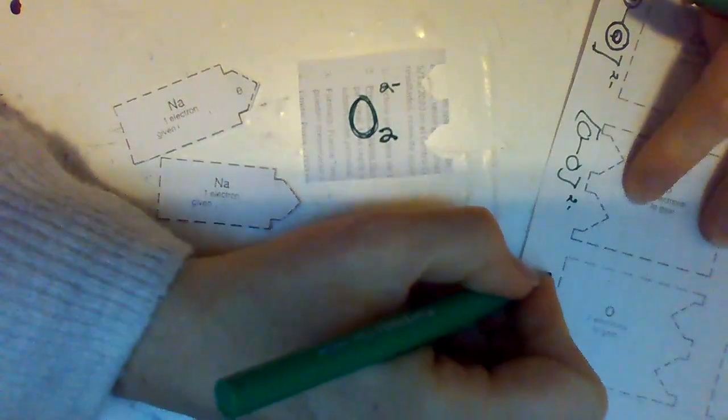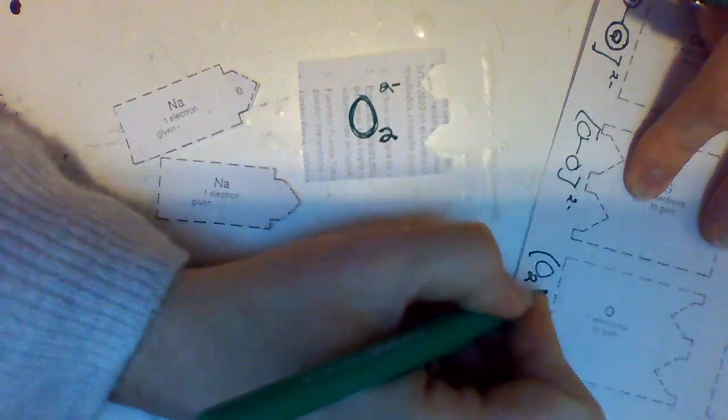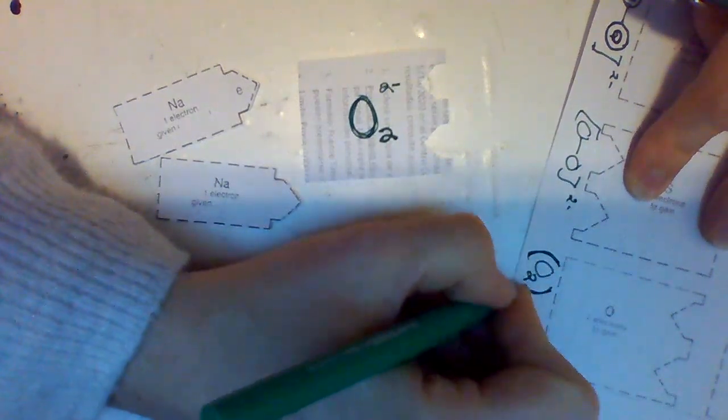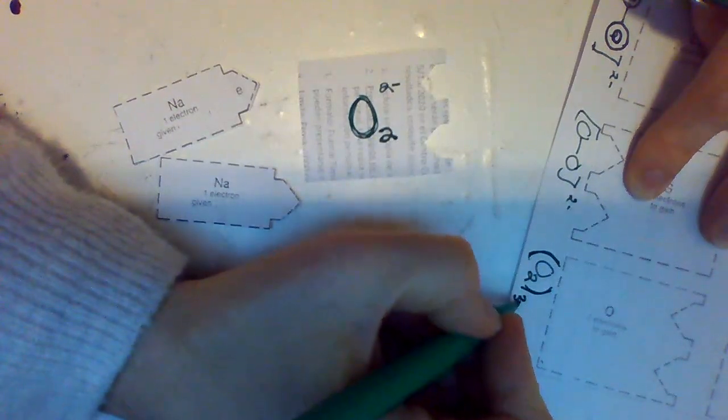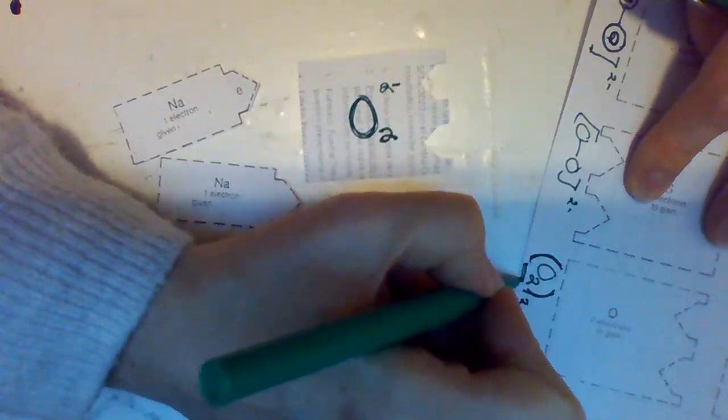That's why if we need to double a peroxide ion, we're going to put it in parentheses and double or triple or quadruple it by putting a subscript at the bottom outside of the parentheses, because we want to triple this entire bundle. Okay, so let's look at this in terms of our puzzles.